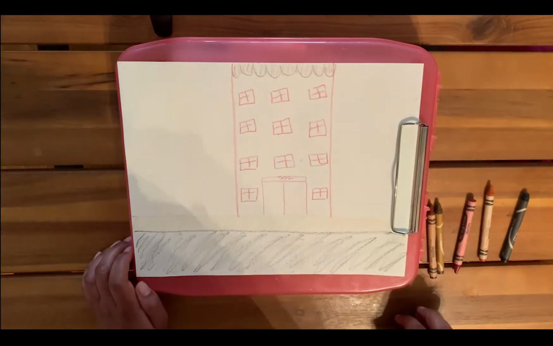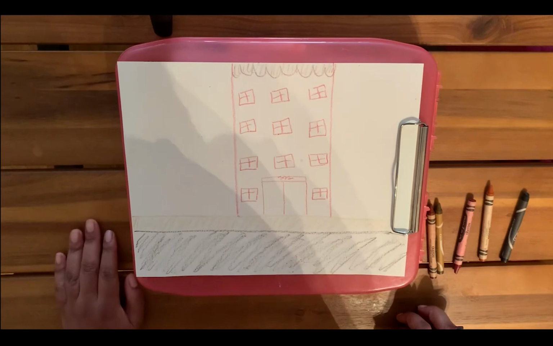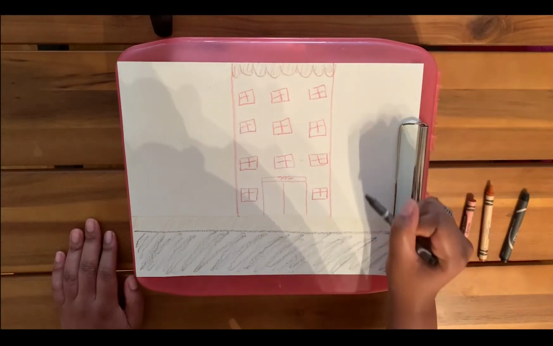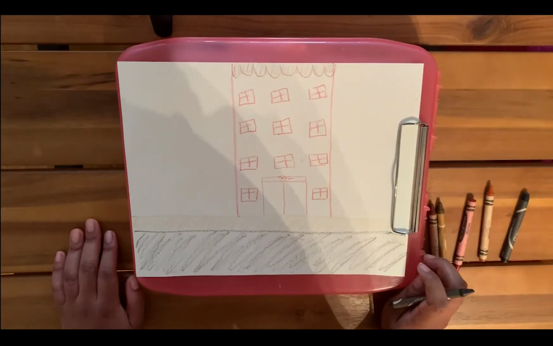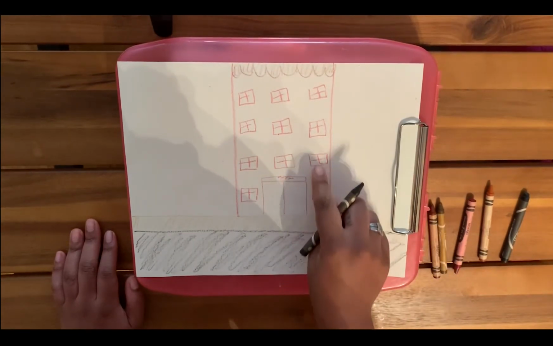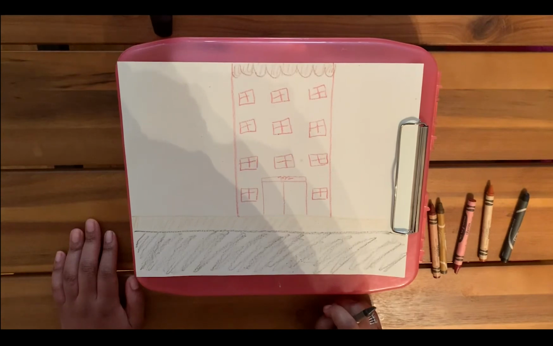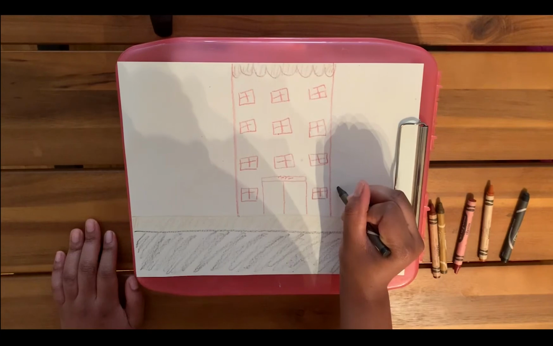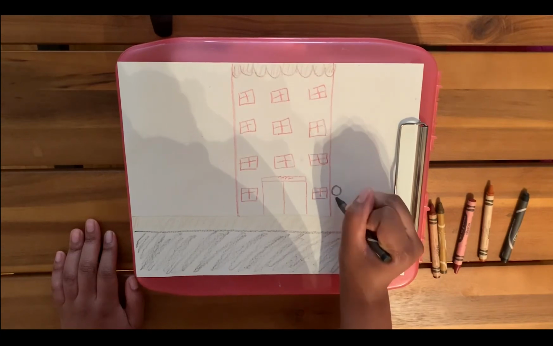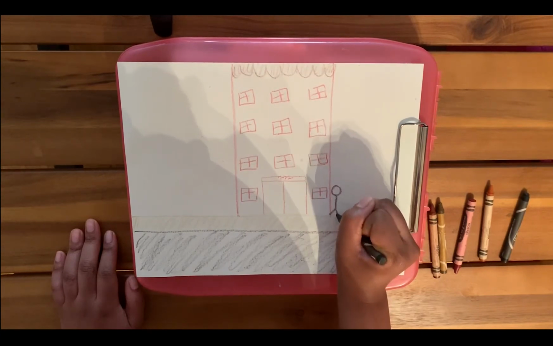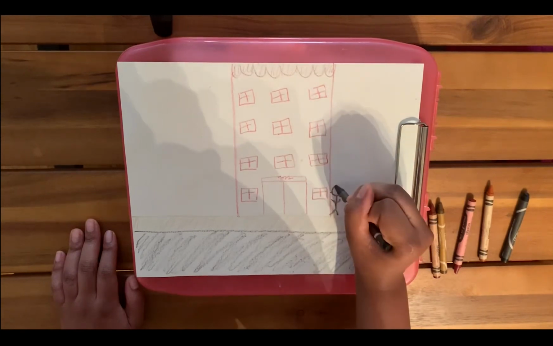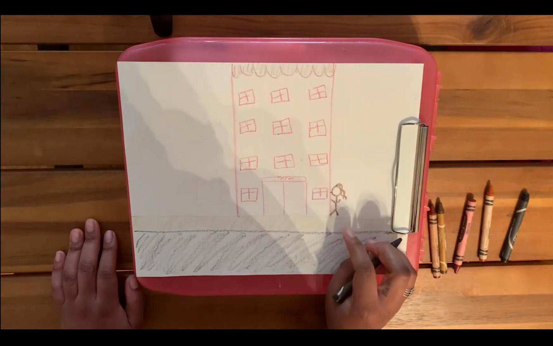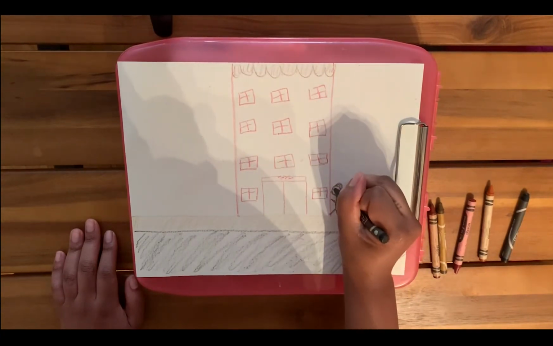Next, I'm going to draw the people that belong in this neighborhood. So do we think that my person is going to be this big? No, that doesn't make sense because then they're taller than the door and they wouldn't be able to get inside of the building. So we have to make sure that our person is the right size to get into the building. So I'm going to make my first person this size. And this is an adult. So this adult can easily look in the window as well as go through the door.